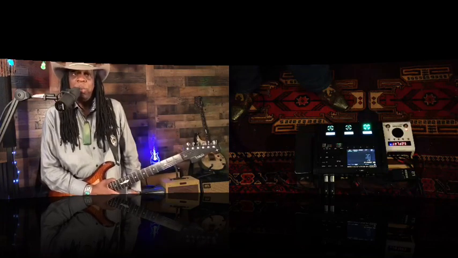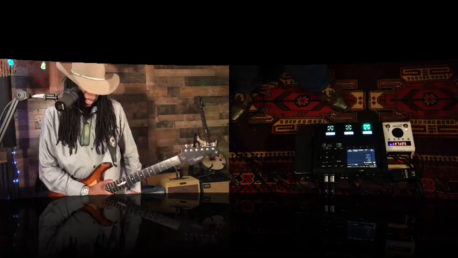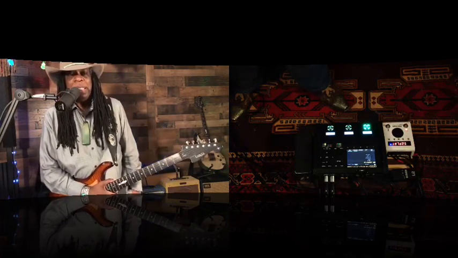Question: do I feel I need the FC6? I'm not using an FC6 with it right now. I do have an FC6. It's hooked up to my XFX3 right now. I have not hooked it up because I'm not sure how I'm going to travel.